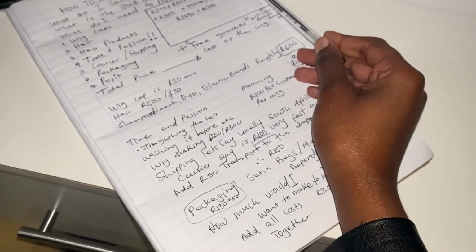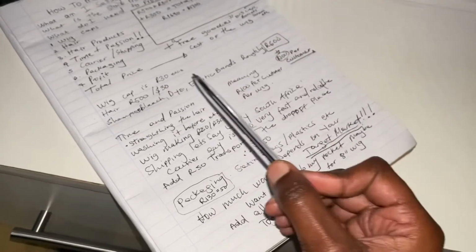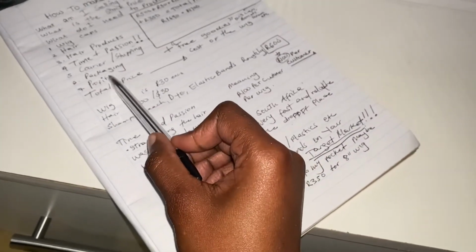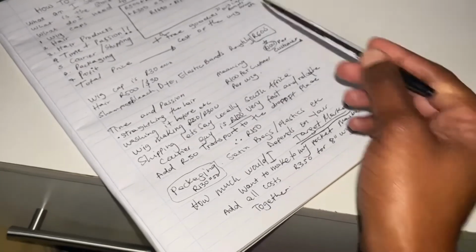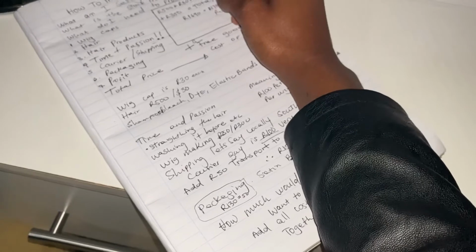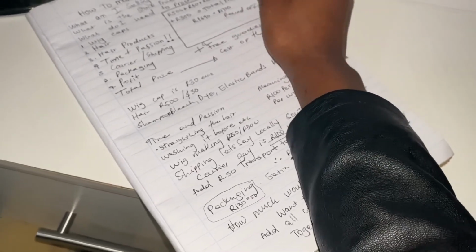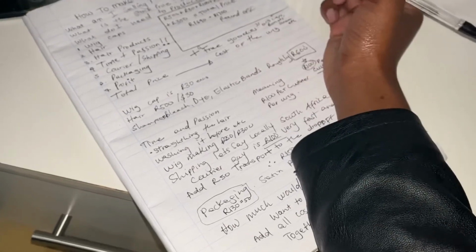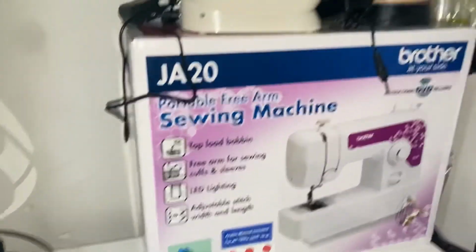If you're just selling bundles, there's money that you shouldn't include here, like wig making time. With time and passion, you can still wash your wigs. You can still wash your bundles before you send them out. But yeah, what I do is, the total price was 1,690 rands. So I just round off to the nearest 10, which is 1,700 rands.